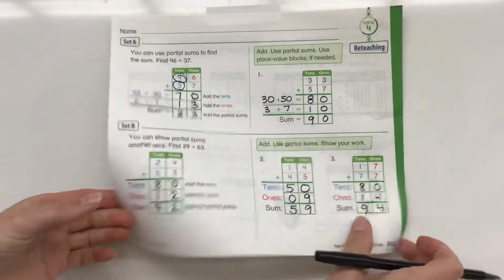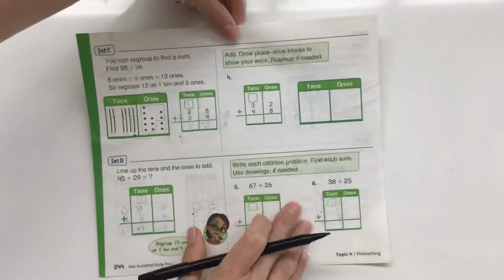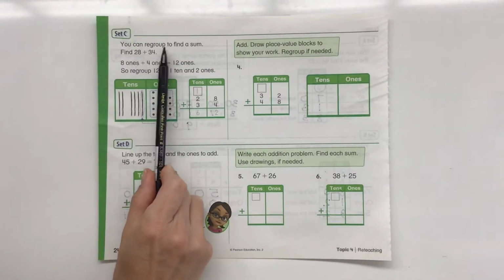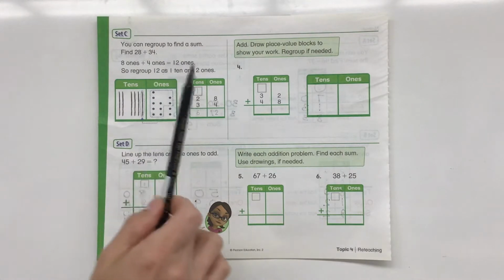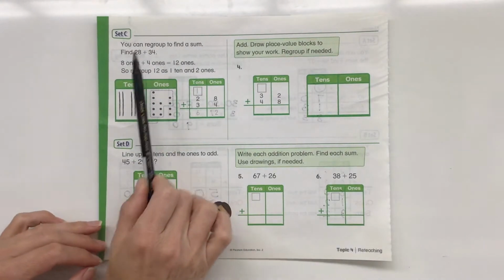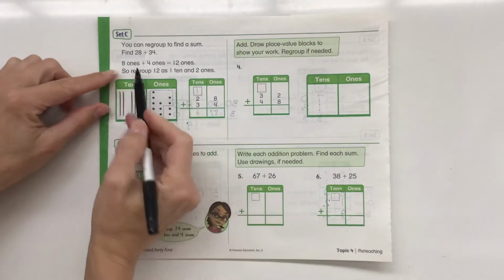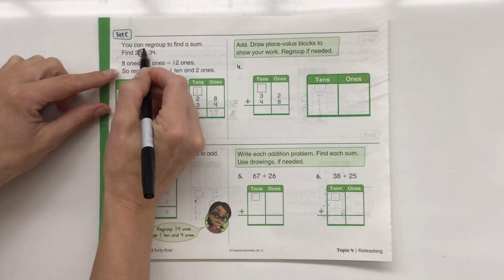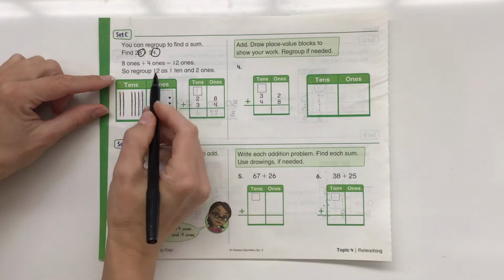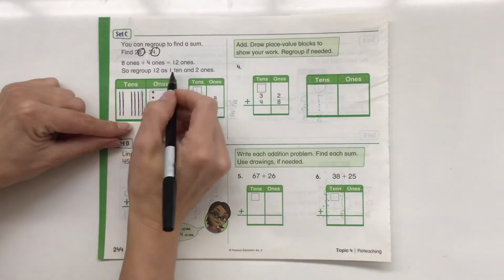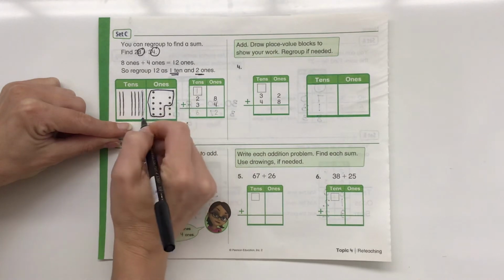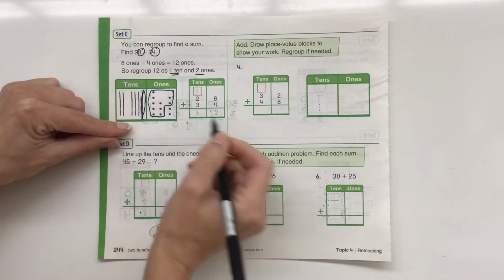All right, let's go ahead and head to our next page and review some of the other strategies that we've learned about so far in this topic. Set C. You can regroup to find a sum. Find 28 plus 34. So 28, we can draw a picture, right? 28 is 8 ones and 4 ones. So we can regroup those as a group of 1 ten and 2 ones, right? We're going to make a circle around one group of 10, and we're going to add it over here, okay?